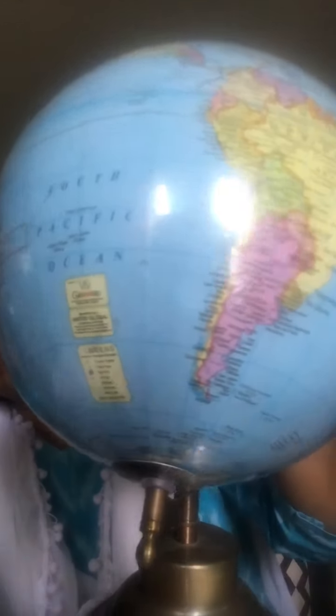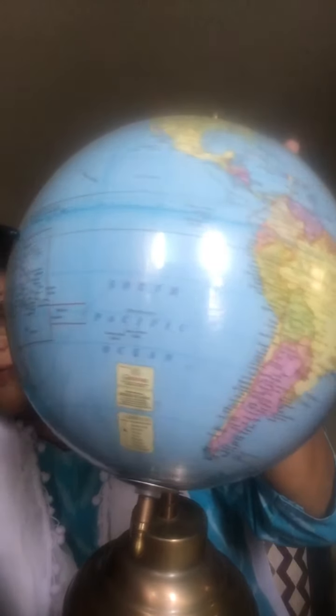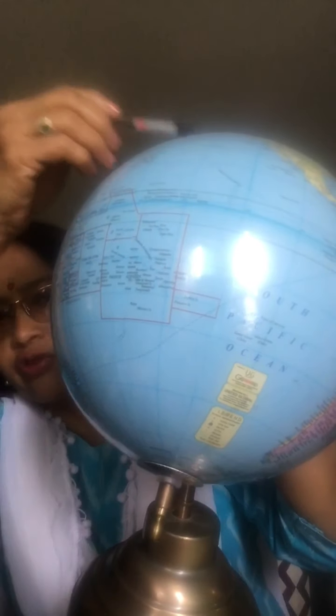To begin with, children, we have to know a little about the latitudes and the longitudes. Now, what are latitudes? If I can show you on the globe, you can see these horizontal lines. Do you see this line, children? This dark line specifies the equator, which is 0 degrees. The latitudes are the lines running parallel to the equator from north to south. Latitudes measure the surface of the earth.